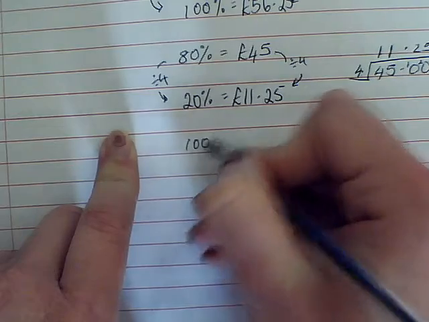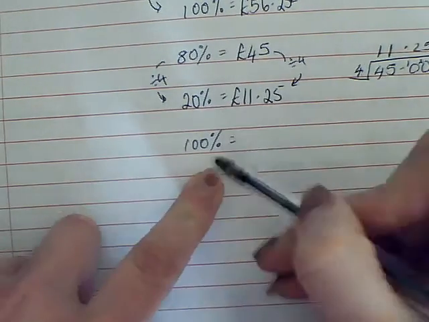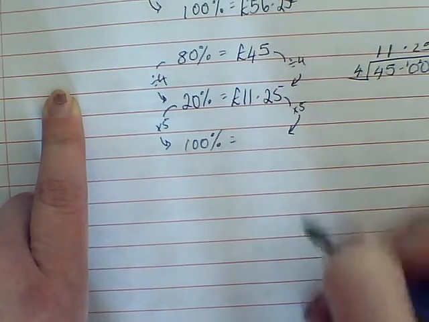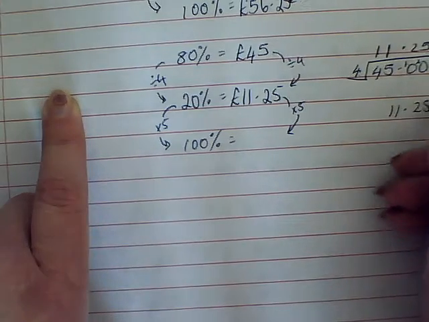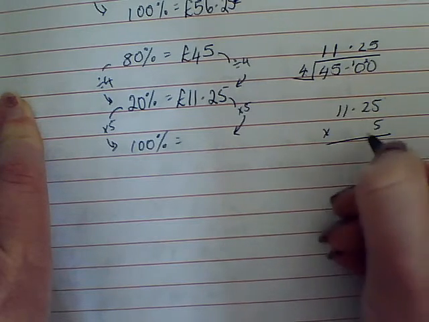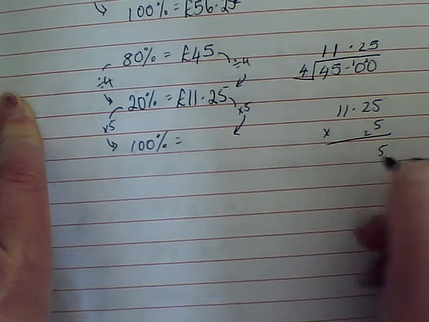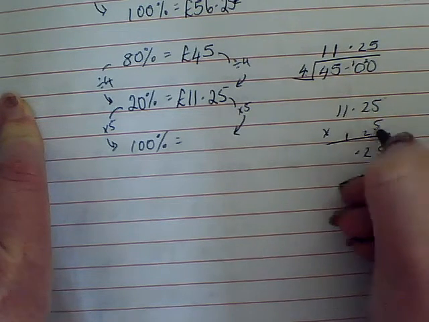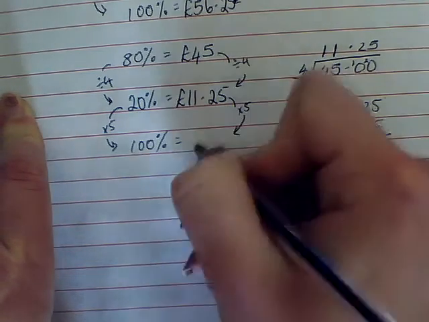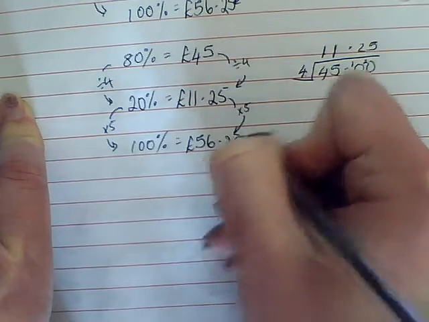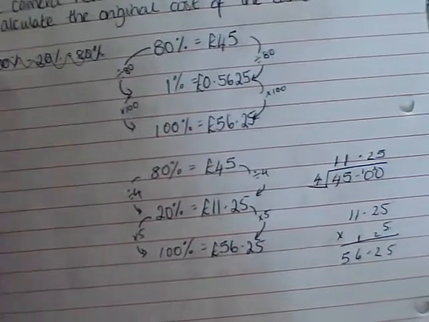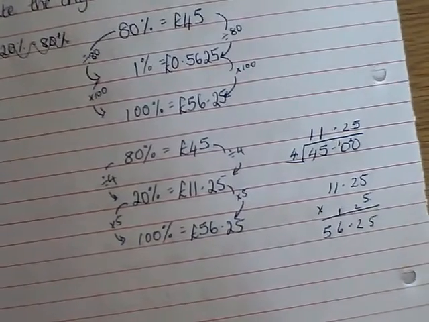And then to get 100%, 20 times what is 100? Times by 5. So £11.25, times by 5. 5 times 5 is 25. 5 times 2 is 10, plus 2 is 12. 5 times 1 is 5, plus 1 is 6. 5 times 1 is 5. And we get the exact same answer, as we should. So we've got with a calculator, without a calculator. It's the exact same sum.